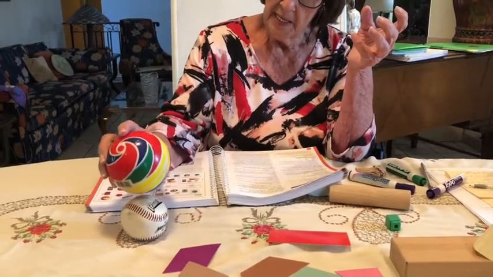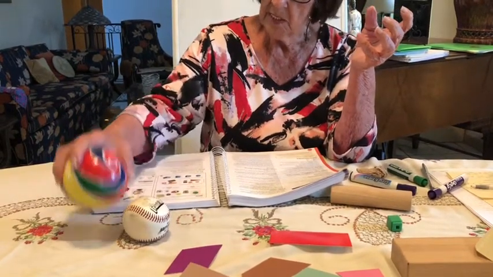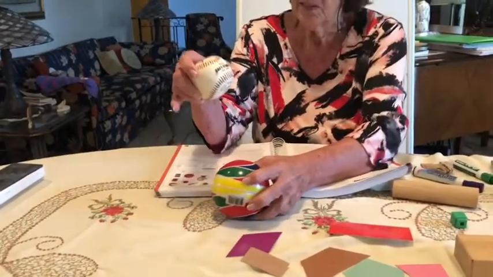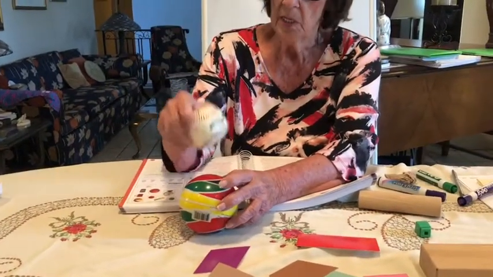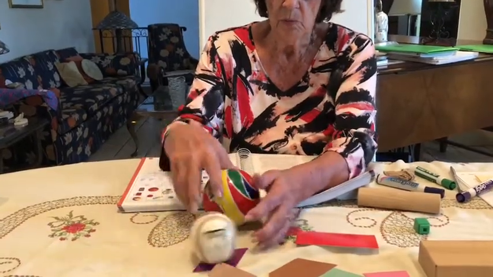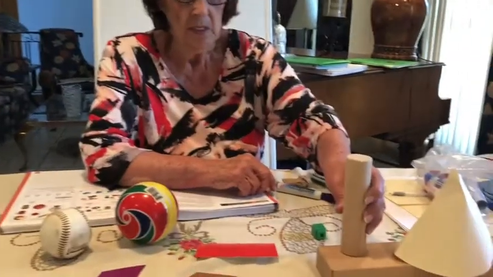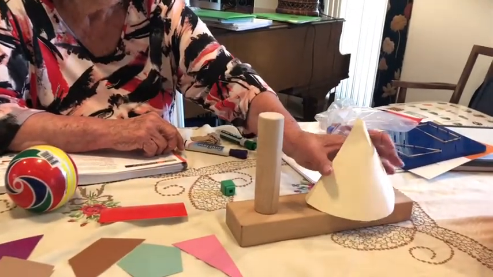Let's see if it stacks. Nope, can't stack a sphere. Let's see if the smaller sphere, because it is a little flat from use. No, it won't work. But we could stack this, and we could stack the prism.